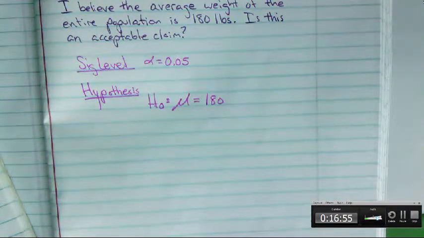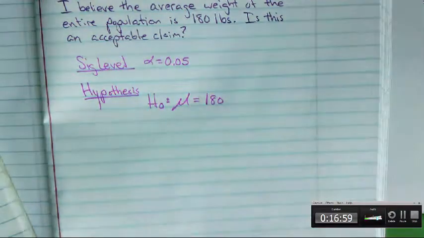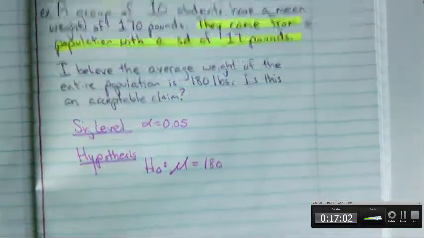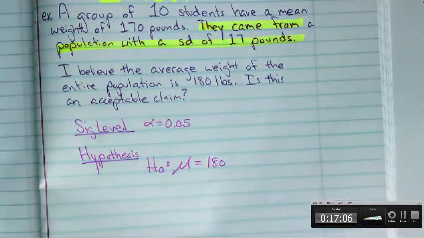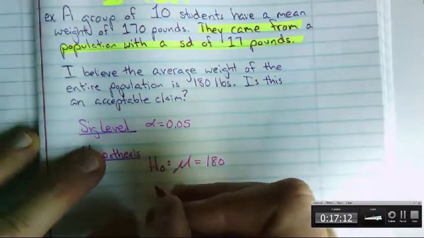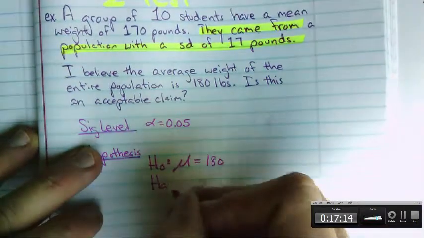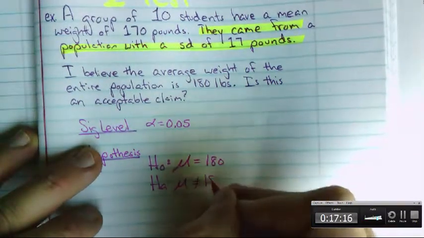I believe that the average weight of the entire population is 180 pounds, so we're testing, is that an accurate claim? Let's assume that whoever's making that claim is correct. Does anywhere in here say this claim seems too high, or that we believe it's actually lower? No, it just says, is this an acceptable claim? So our alternative is going to be mu is not equal to 180.